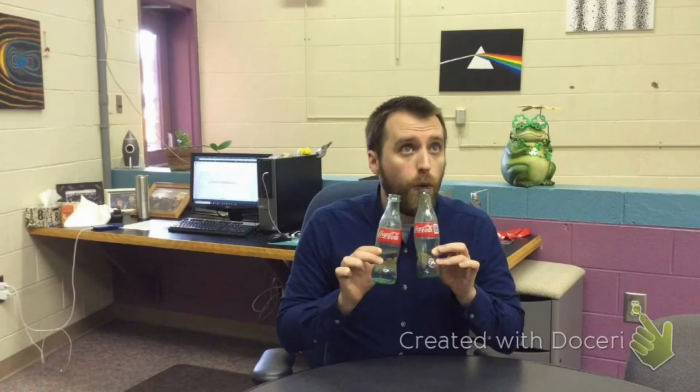So let's take a look at how two otherwise identical Coke bottles, except for the fact that one has a bunch of water in it, might make two different pitches. Anytime a note is played on any sort of musical instrument, the sound is created by something vibrating. In the case of these Coke bottles, it's a column of air.